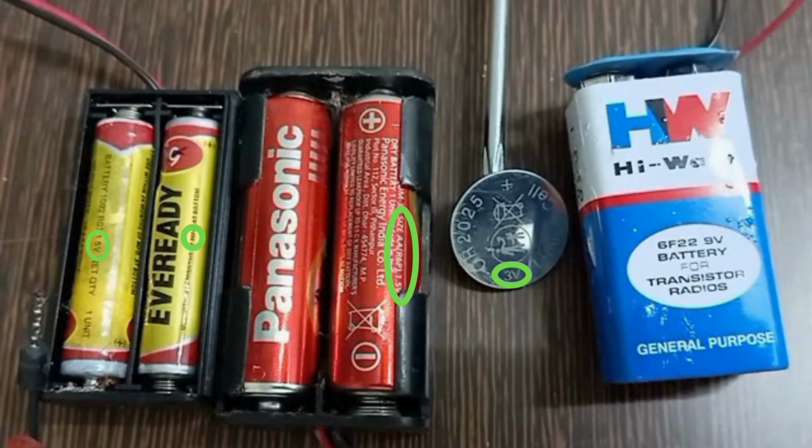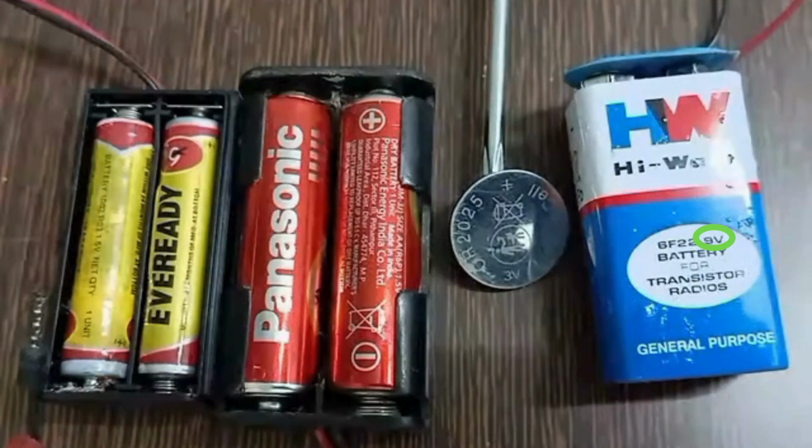So both the batteries together are 3 volts, and the coin cell by itself is 3 volts. All right. So all three are 3 volts. Now, coming to this one, it's a 9V battery. It's really powerful, and I'm going to show you what happens with such a powerful battery. And I will tell you what exactly volts mean. We are just categorizing them based on how much voltage they hold, right?